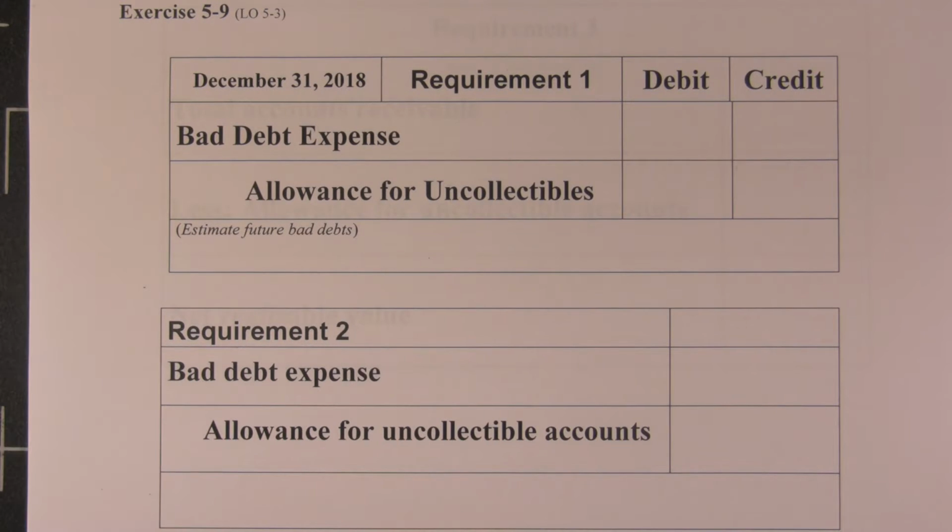Exercise 5.9 is another one of those problems where you just have to play with T accounts. There really is no other way to do this. So let's take a look at what they tell us. They're estimating bad debt. They're using a balance sheet method. They're using a percentage of receivables.